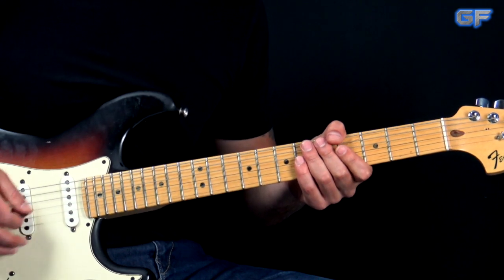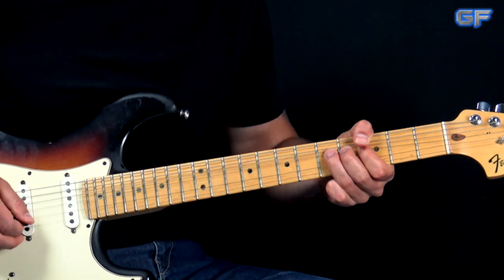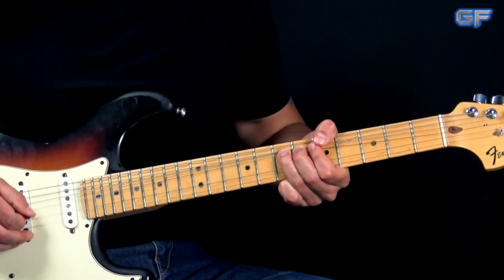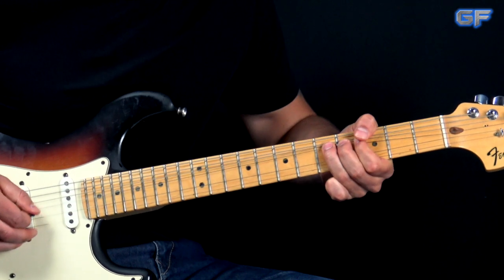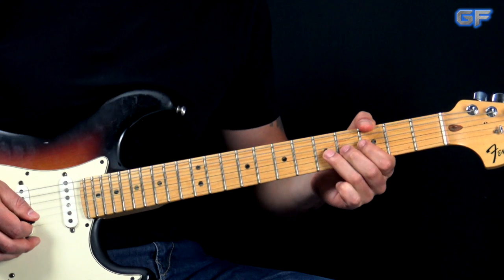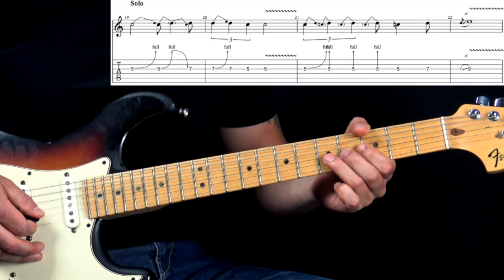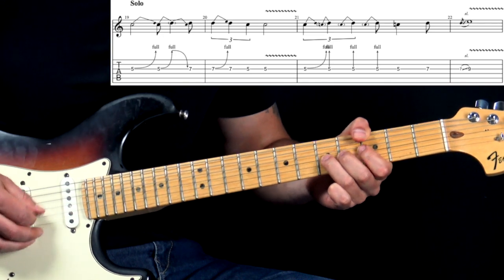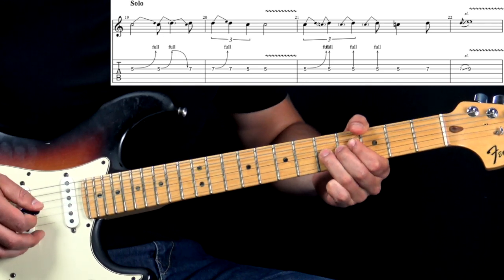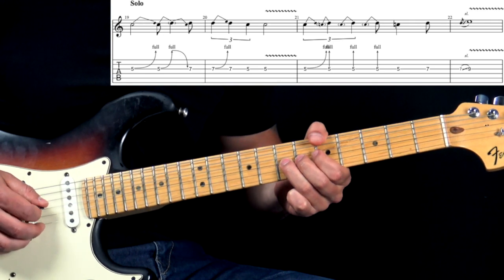Now let's break down the solo into phrases. So the first phrase goes like this. So it's all going to be done primarily on the G string. So we bend up the 5th fret, then you bend it up again, bring it down, move up to the 7th fret.